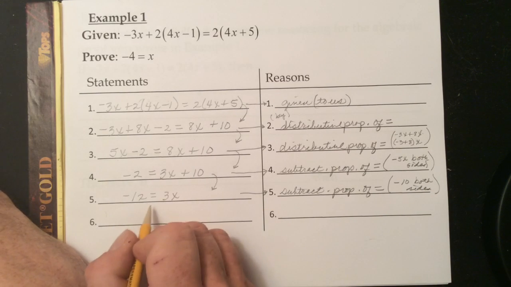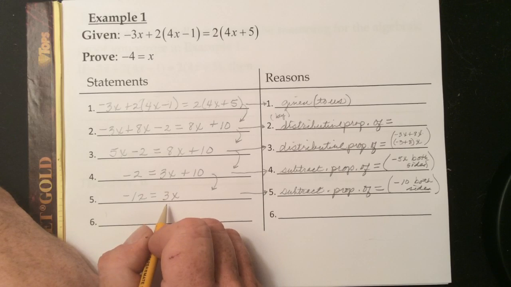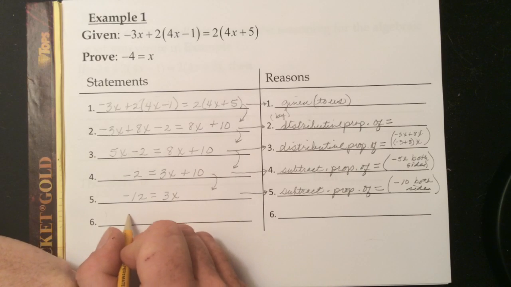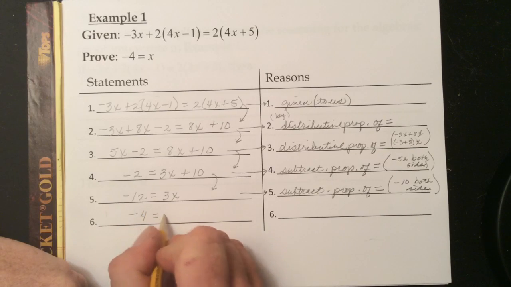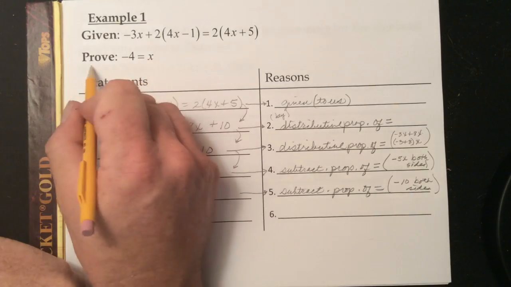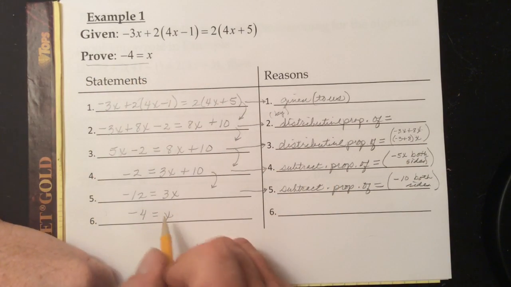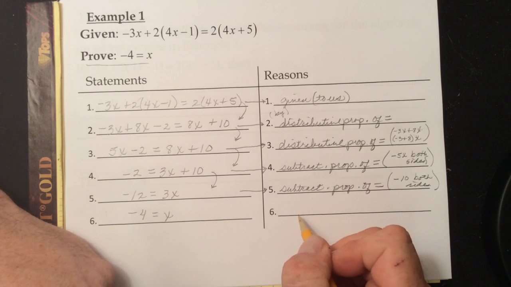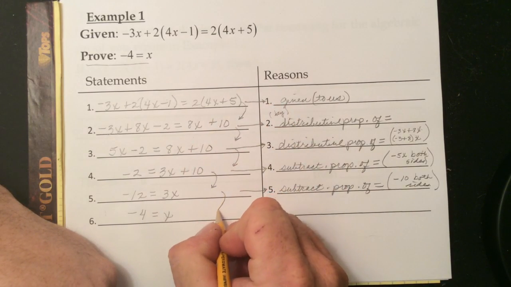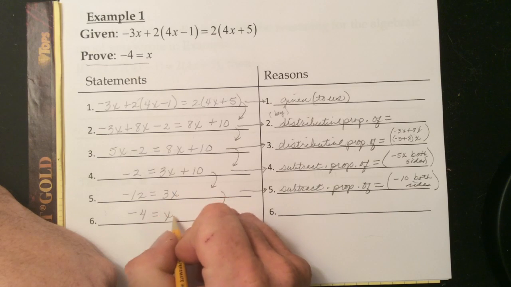We're almost there. The last step we would perform here is we would divide both sides by 3. So dividing both sides by 3, we would get negative 4 equals x. And look how this is the exact same statement as our proof statement here. That's how we know we're going to be finished after we provide the reason. The reason, again, will be like all of these. It'll be based on what we did on the previous step to this one.